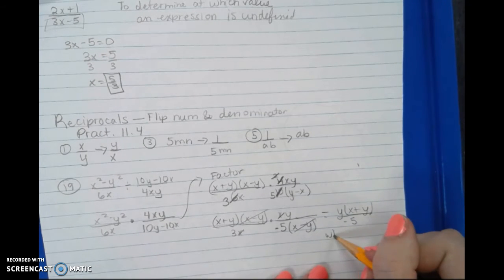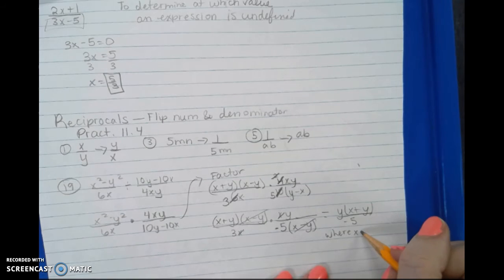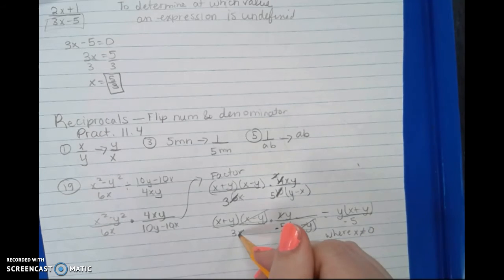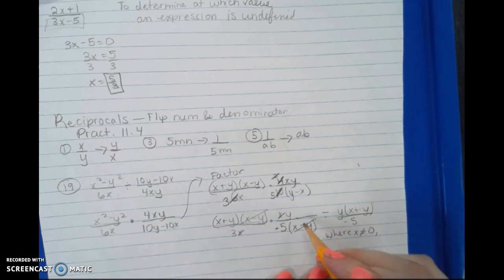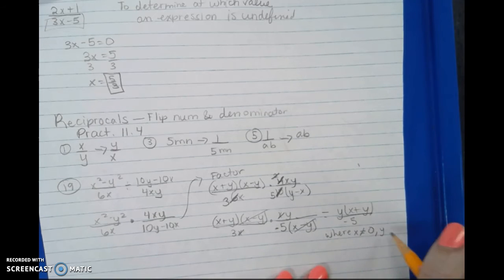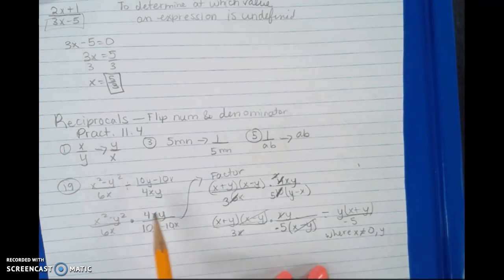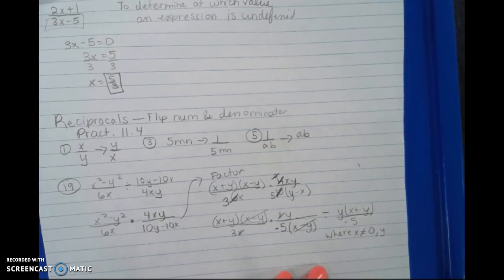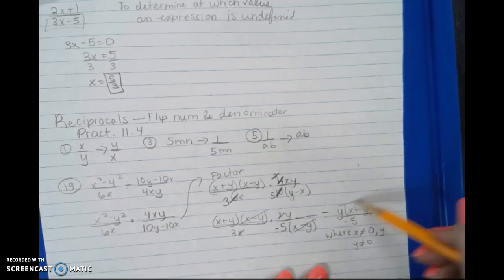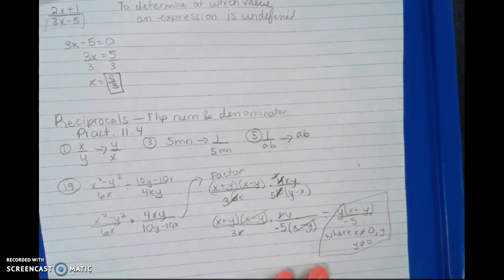And then where x cannot equal 0, from where we canceled here, it cannot equal y from here. And then remember to check your original denominator, which our original denominator was 4xy, but we have already included that x cannot equal 0 there. But we could also include that y cannot equal 0 from our original denominator. So this would be your final answer.